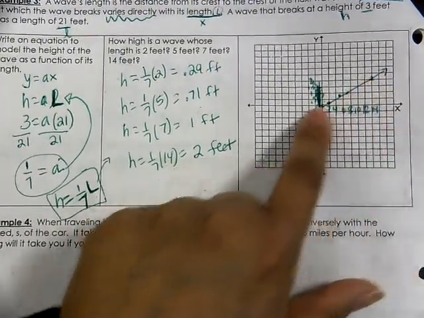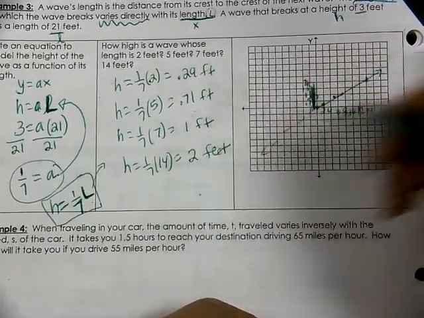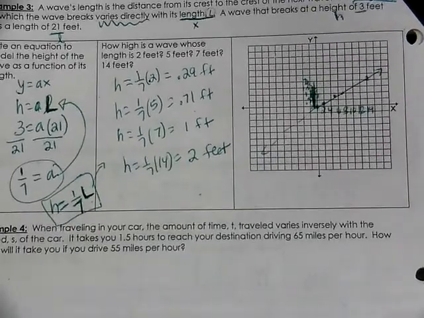But as long as you see that it's a line passing through the origin, if you want to dash the other side of it, you can. Just saying that the line would extend to the left as well. But in context, it doesn't make sense. We can't have a negative height or a negative length for a wave.